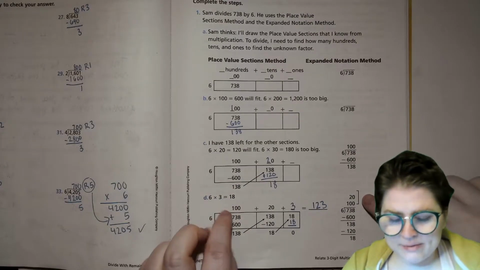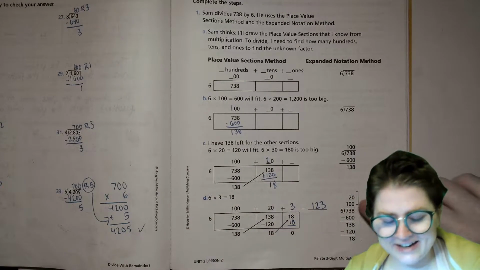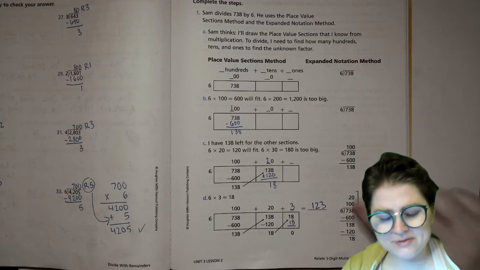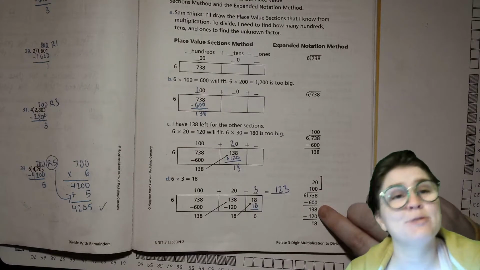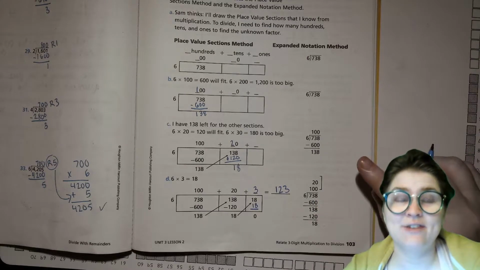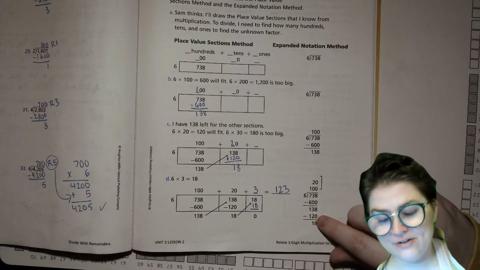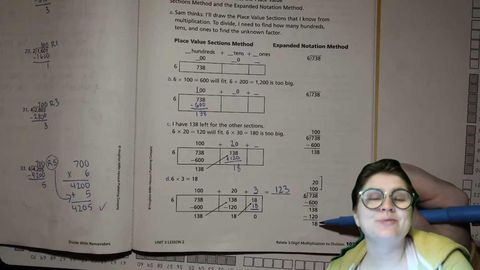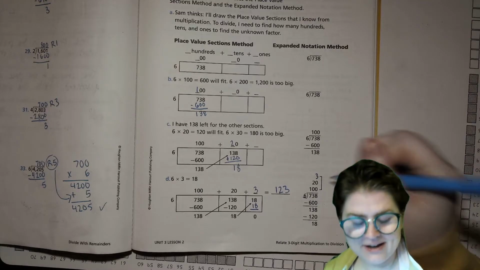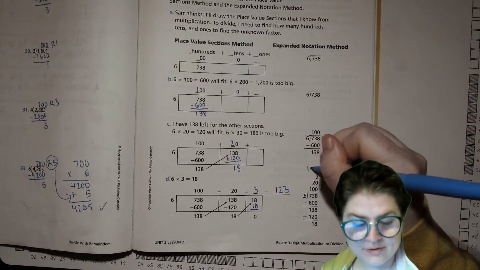Then we had our difference. How many groups of 10 multiplied by 6 do you need to get close to but not over 138? So that's 2 groups of 10, right? 6 times 20 gets us 120, and that is subtracted here. And then we find a difference. And do you remember how many groups of 6 ones you need to get 18? 3. And then you'll just add all those up and you'll have 123.